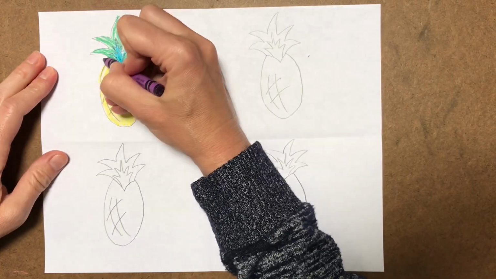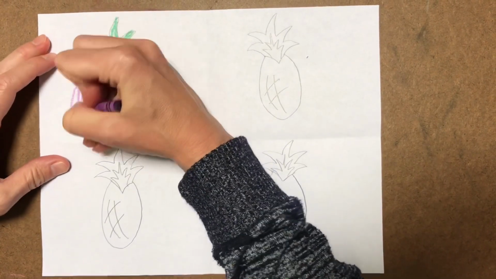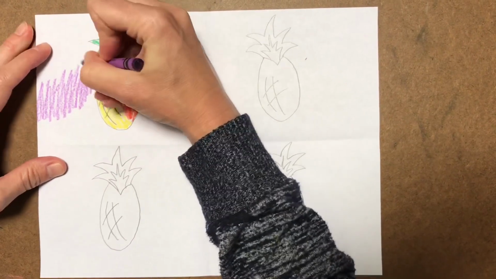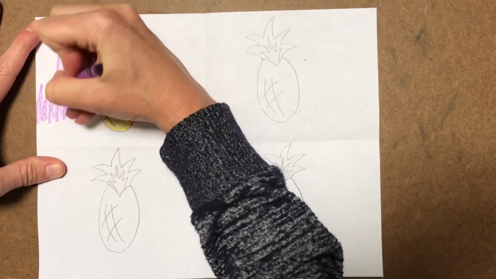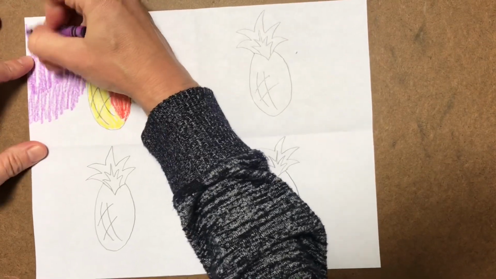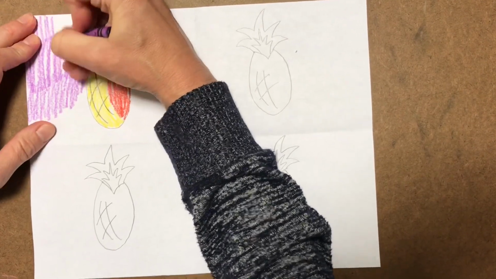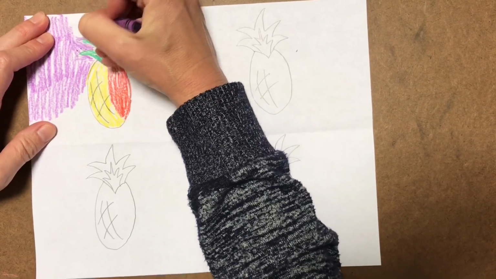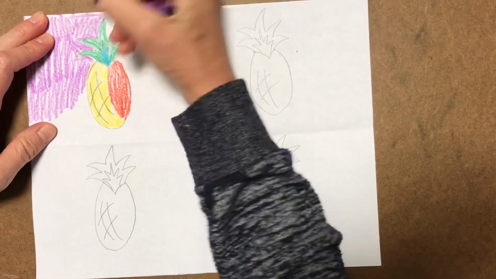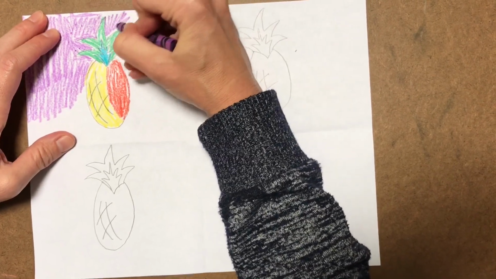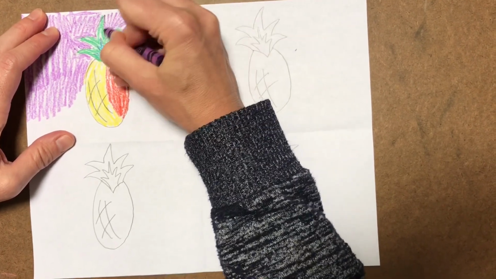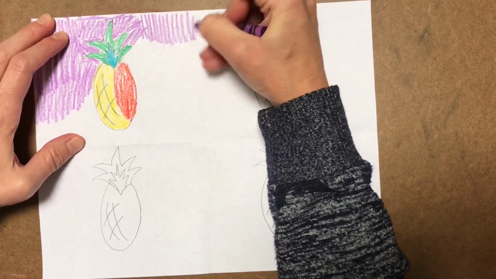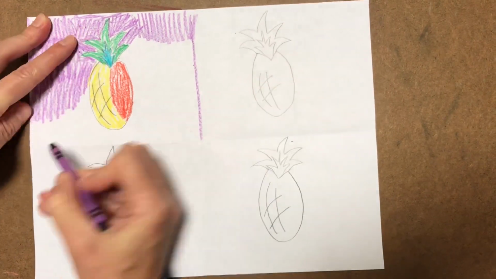And then I'm going to do one solid color in the background. Now, if crayons are not your thing and you want to do this with paint, or oil pastels, regular pastels, any sort of media that you feel like using. I just know that most people have crayons at home, so I'm using crayons. What I'm going to do is just completely color in this square right here.